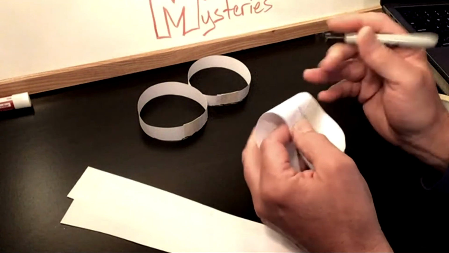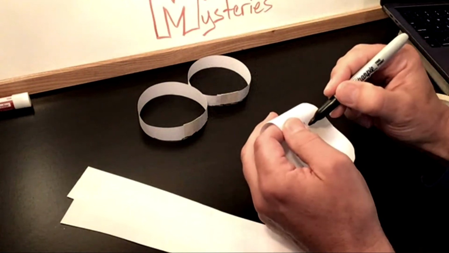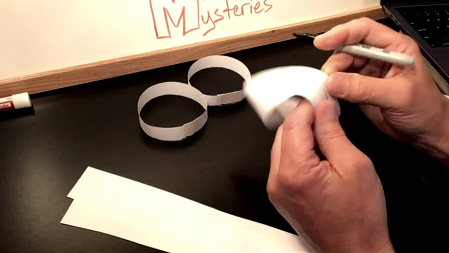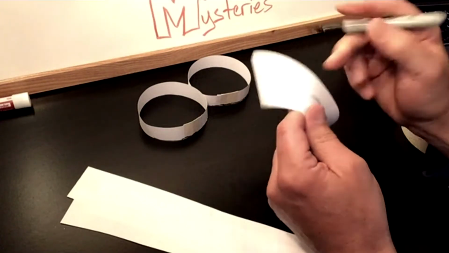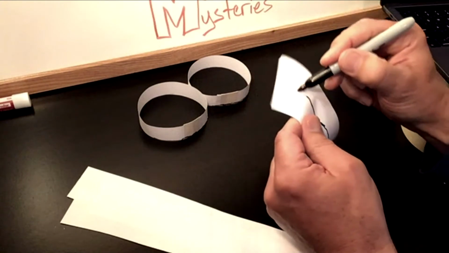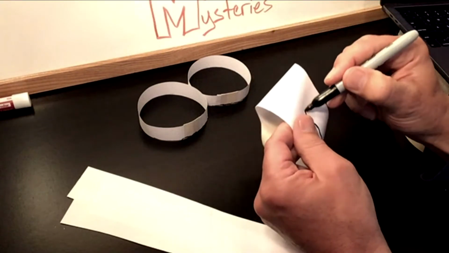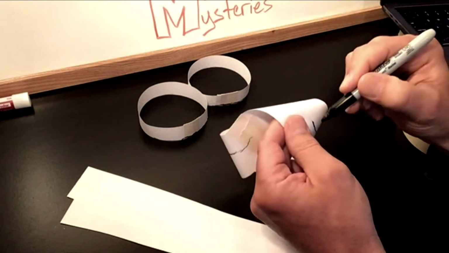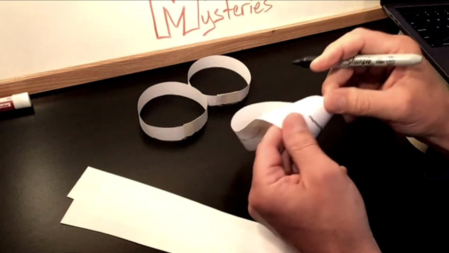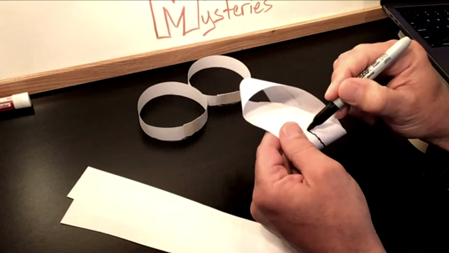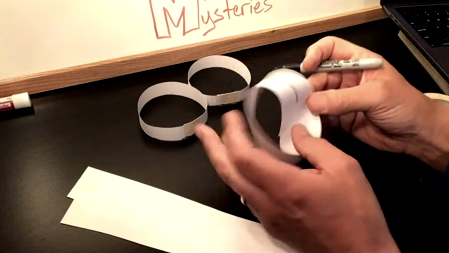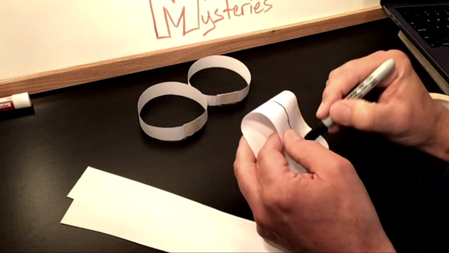I'm going to start at my beginning point, and again, draw a line right down the middle. And can you visualize what's going to happen when we get back to the beginning? Will it be the same? It already looks like something different is happening.